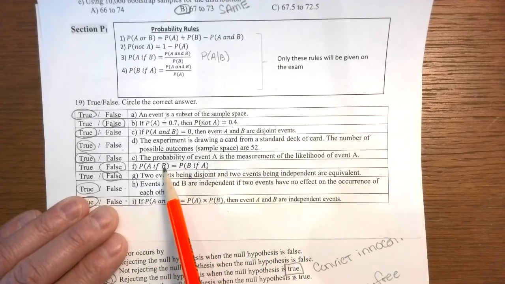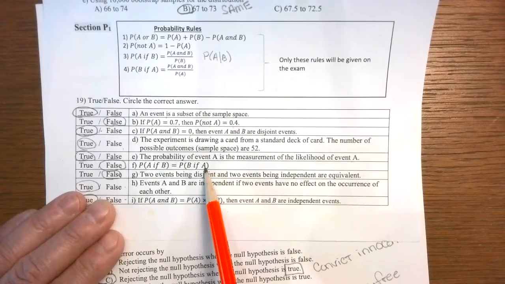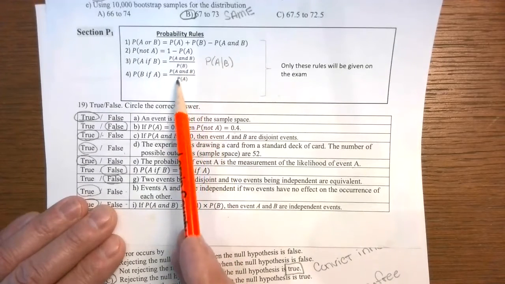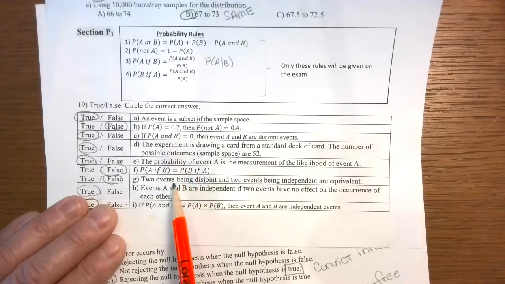Probability of A if B is the same as the probability of B if A. Absolutely, positively not. We have two separate formulas because these are two completely different things. Dividing by probability B and dividing by probability A when they are different is going to yield two completely different answers. This can't be true.